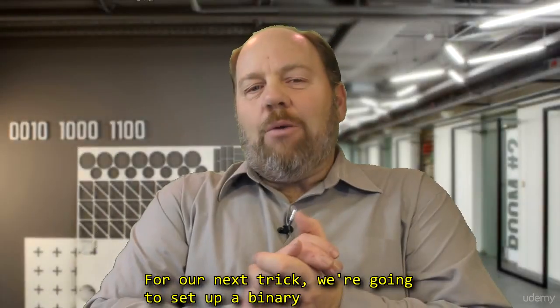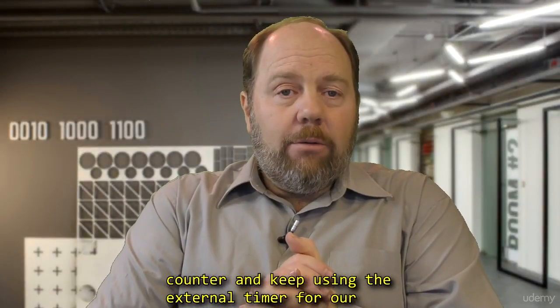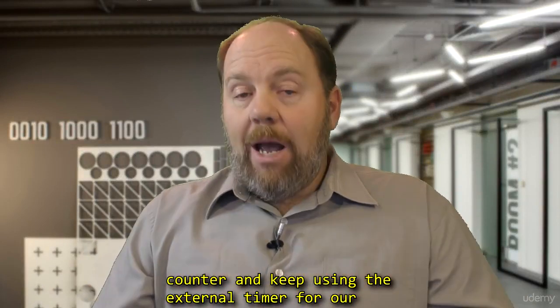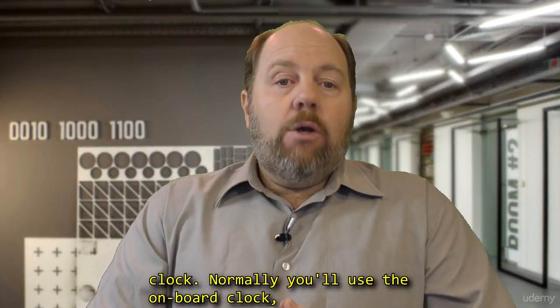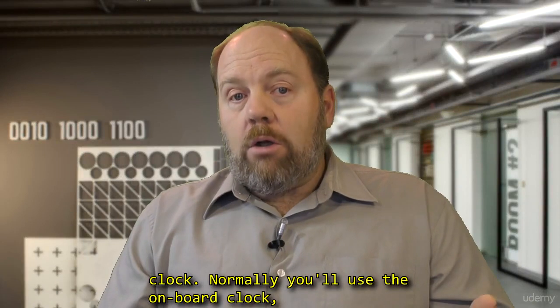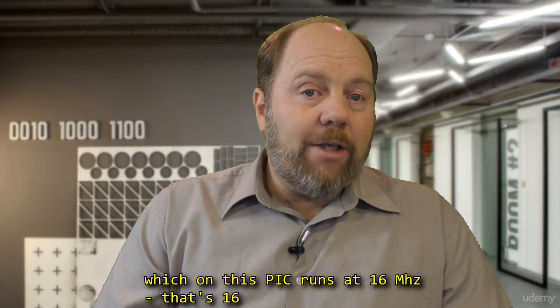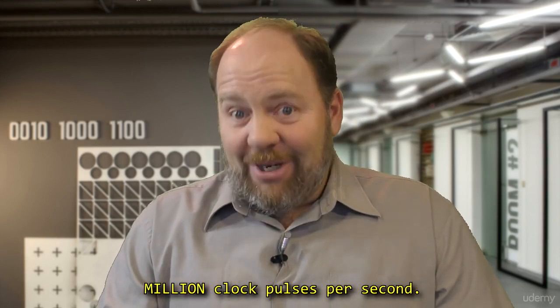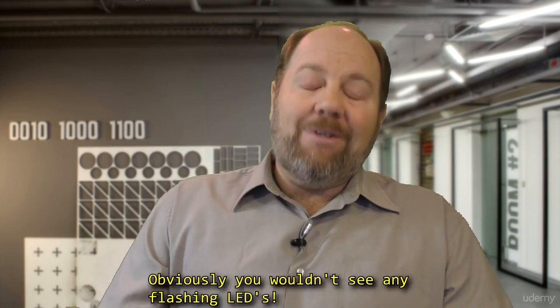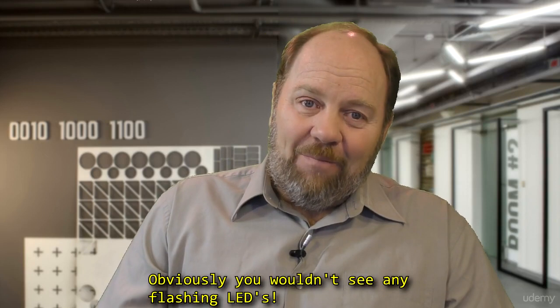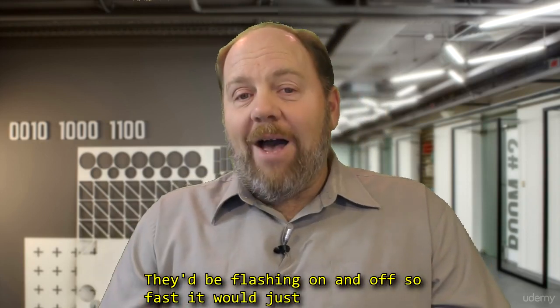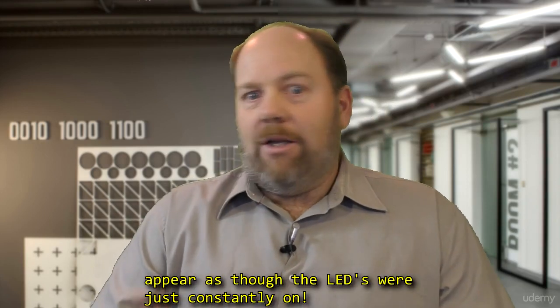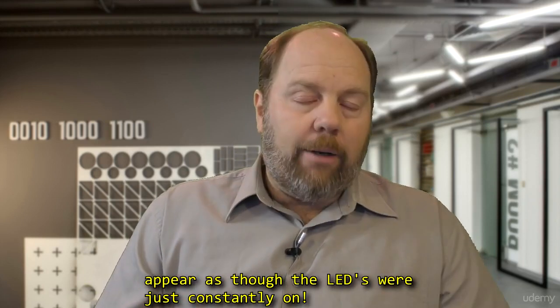For our next trick, we're going to set up a binary counter and keep using the external timer for our clock. Normally, you'll use the onboard clock, which on this PIC runs at 16 megahertz. That's 16 million clock pulses per second. Obviously, you wouldn't see any flashing LEDs.